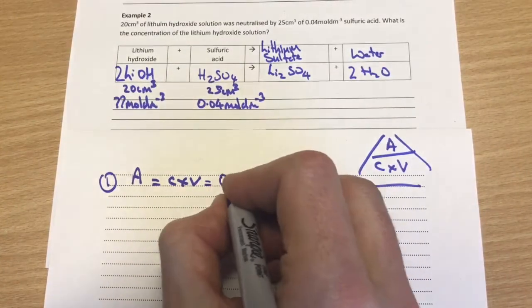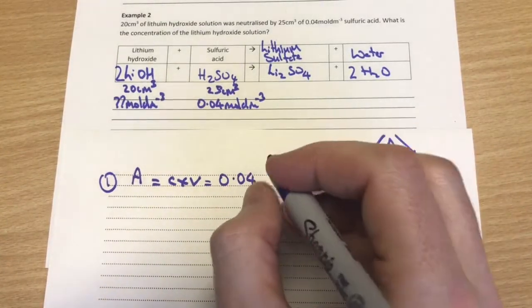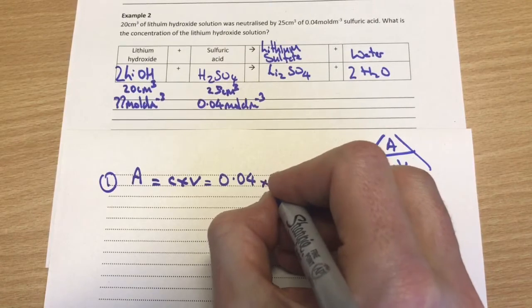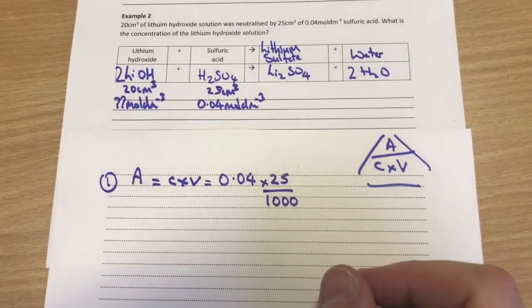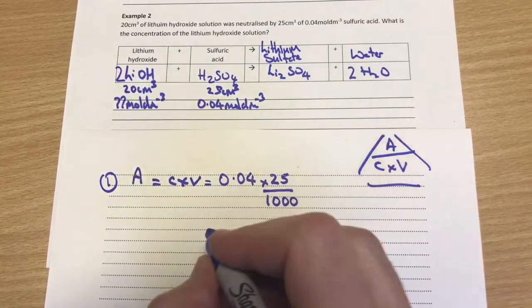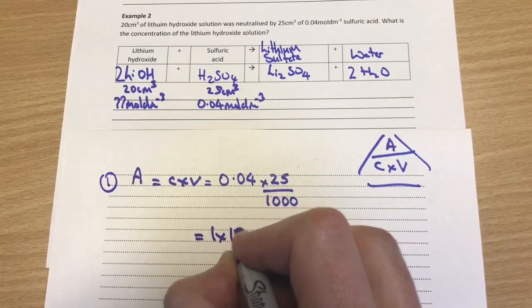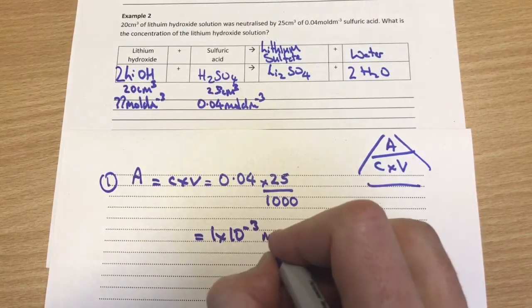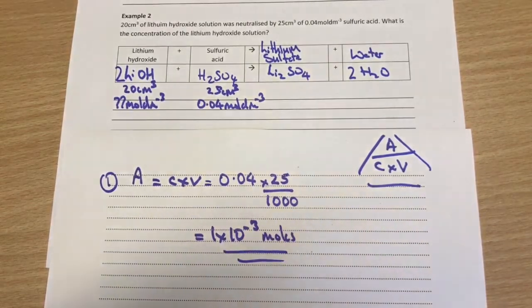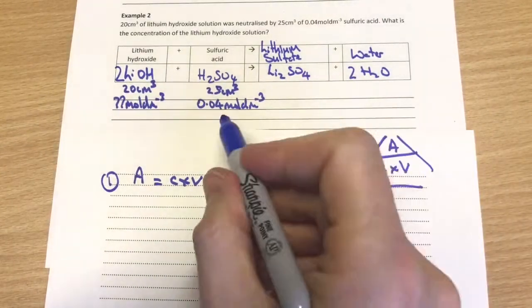The concentration is 0.04. Times that by the volume. The volume is 25. Remember it's centimeters cubed, so I must divide by 1000 to convert that. When you do that, you're going to get an answer of 1 times 10 to the minus 3 moles. Okay, so there is the amount of moles that's reacting.